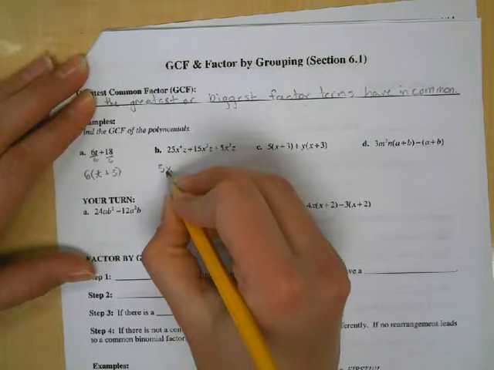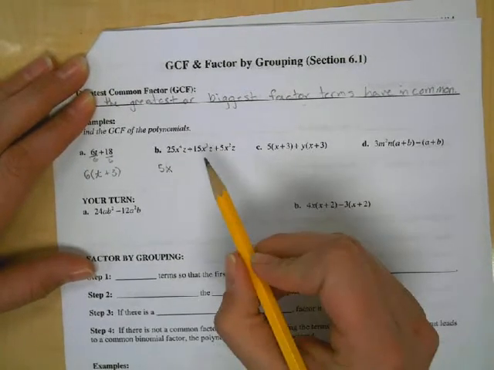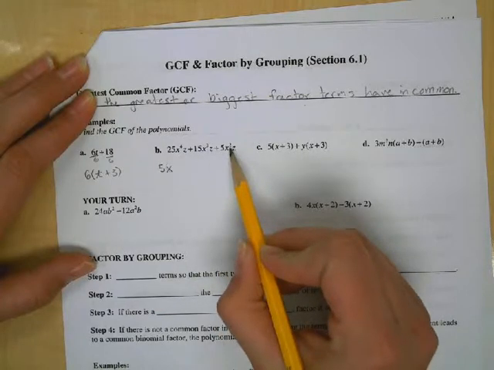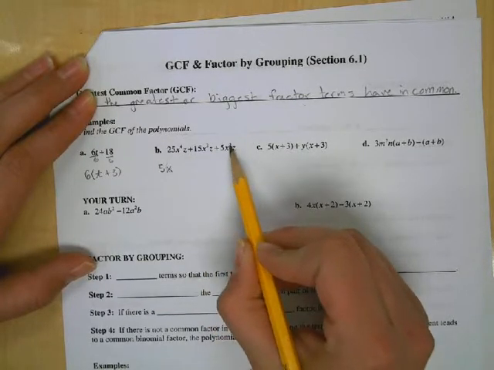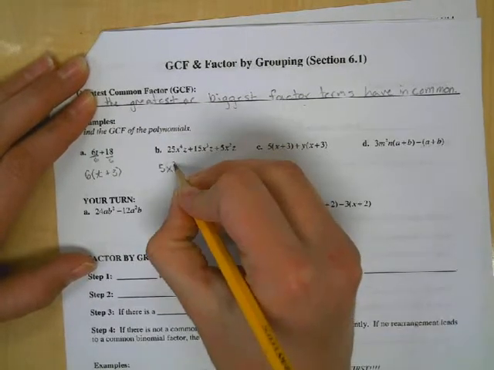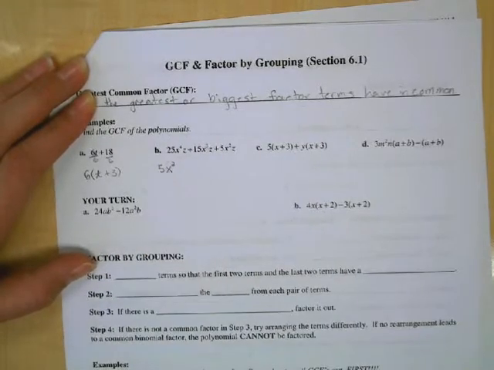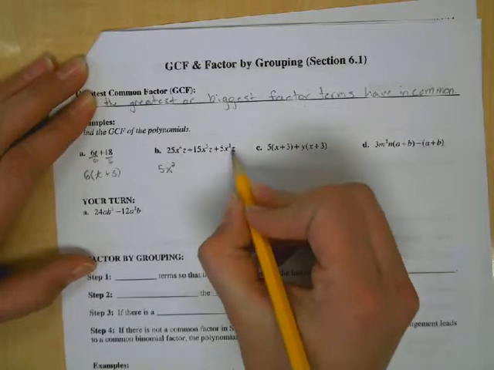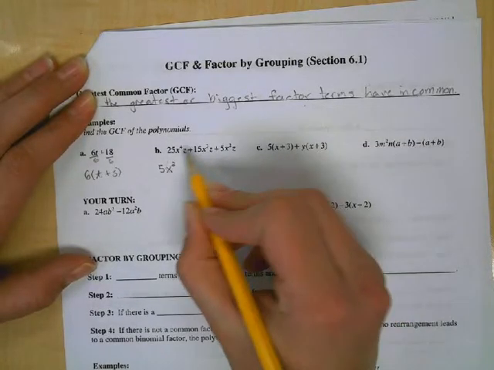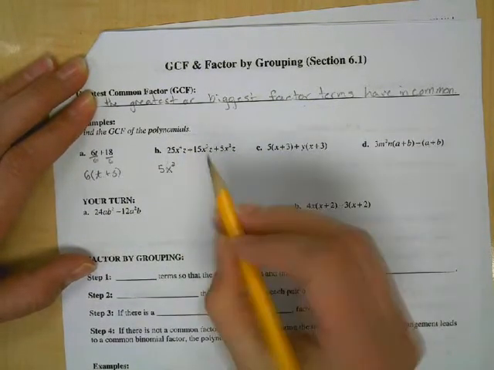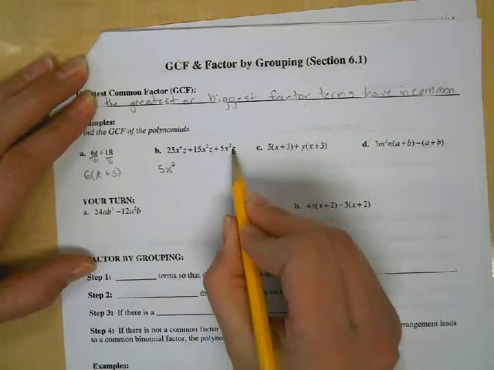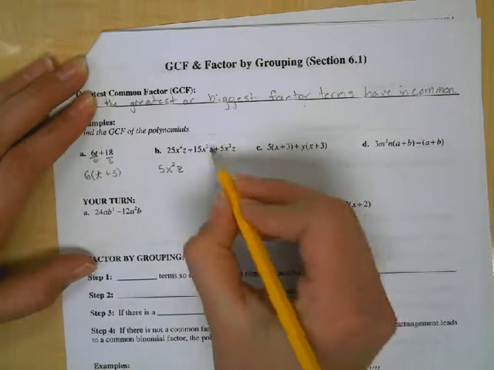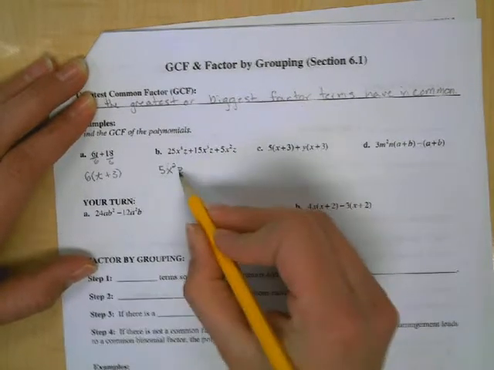To determine x to what power, you just find which one has the smallest exponent. I've got a 4, a 3, and a 2. So x squared is the largest that I can take out. I can't take out an x to the 4th because I don't have 4 of them in every term. So I can only take out whatever the smallest one is. I also have a z in all three terms, so I can take a z out, and these are all z to the first power.